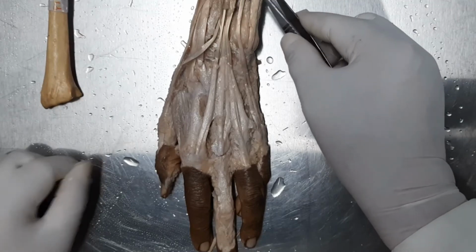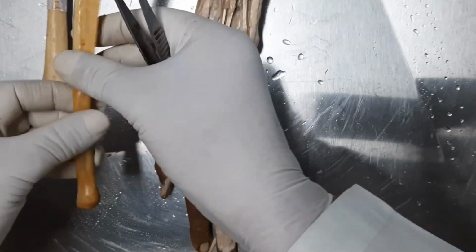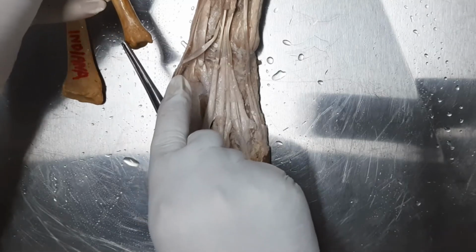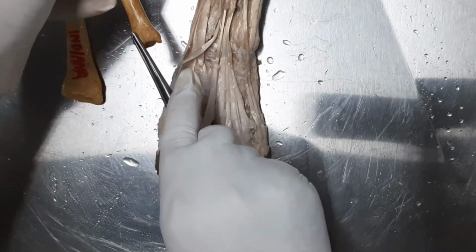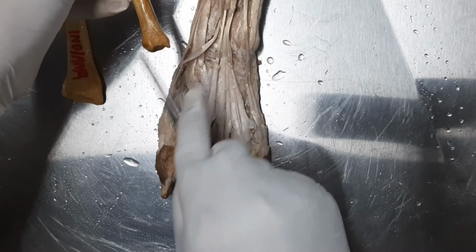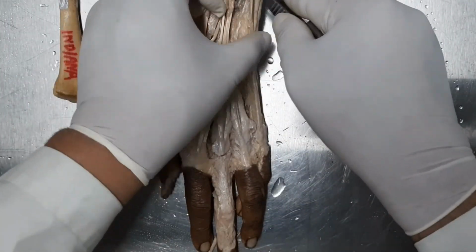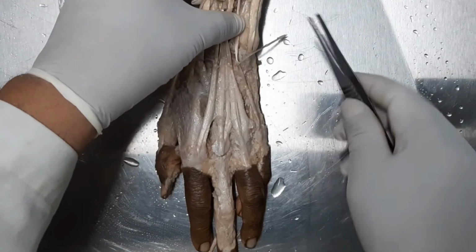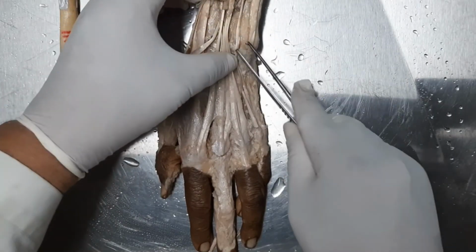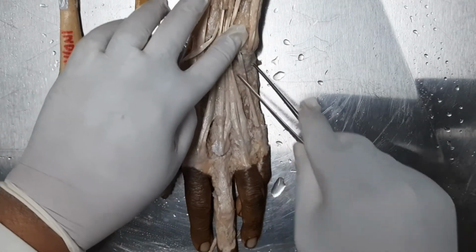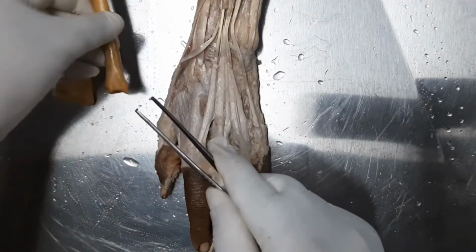Now behind the ulna, they will be going behind the ulna. See here, like this. In this groove they will pass. The two compartments are here. One is here, that is the lateral, and then there is a medial compartment. The lateral compartment is for the extensor digiti minimi, which runs on the posterior aspect of the ulna.